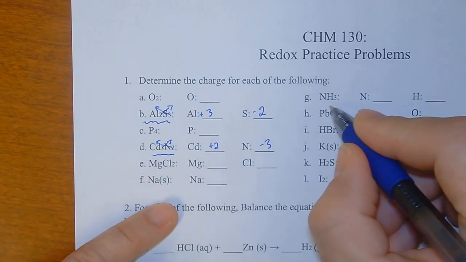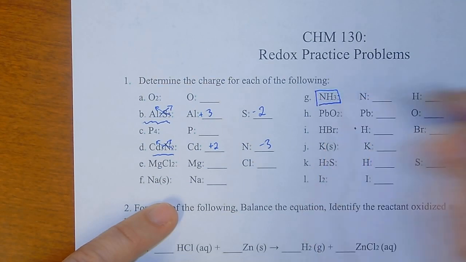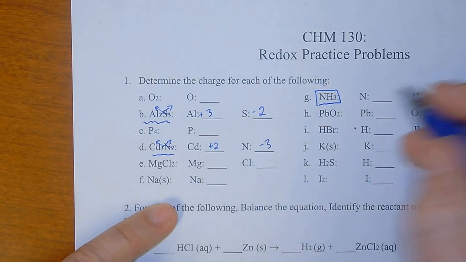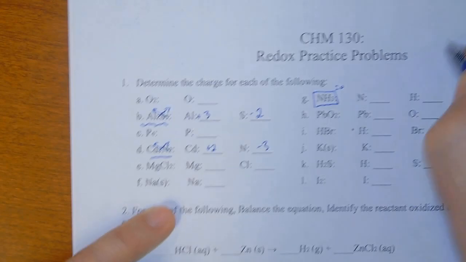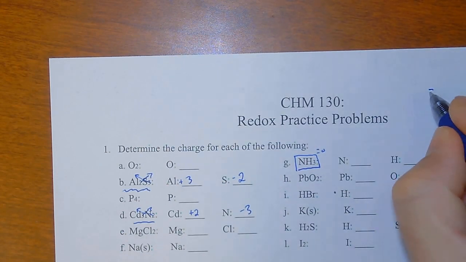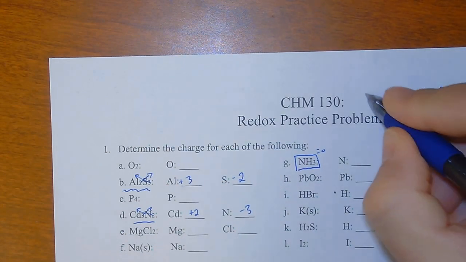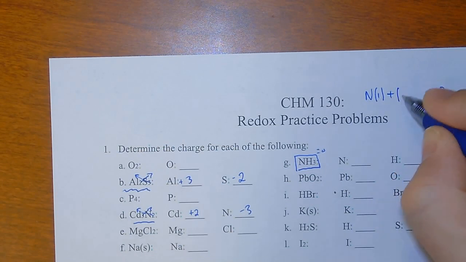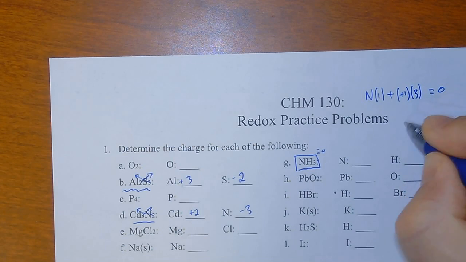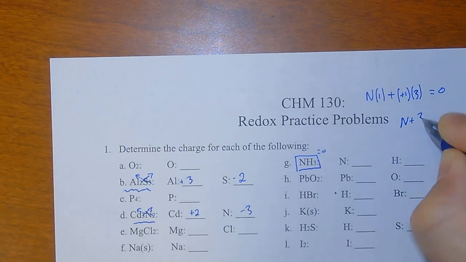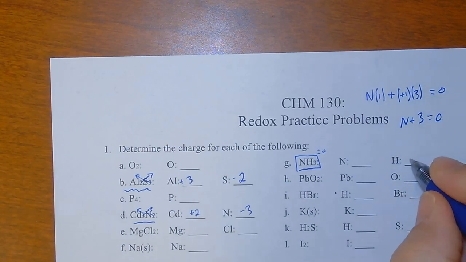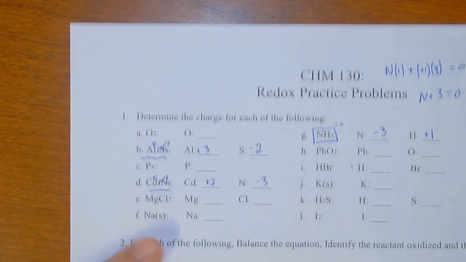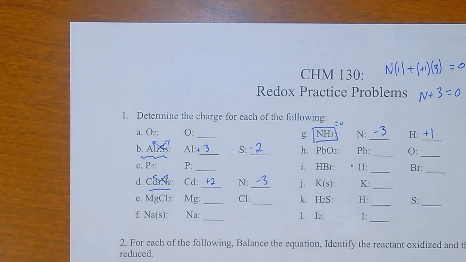Right, the only time like this is not ionic, so that means you're going to have to find the charge for nitrogen. Okay, so to do that, we would have to set the overall charge equal to 0. So if I set the overall charge equal to 0, nitrogen doesn't have a rule, and there's 1 of them. Plus hydrogen is a +1, and there are 3 of them. So N plus 3 has to equal 0. Right? So this is going to be a +1. What does N have to be? A -3. Okay.